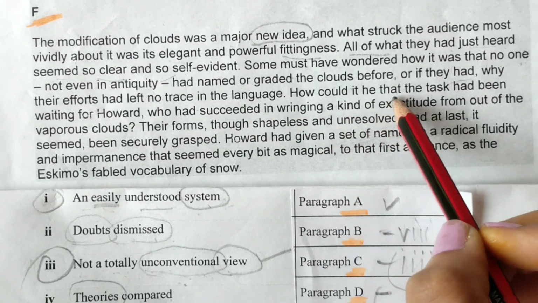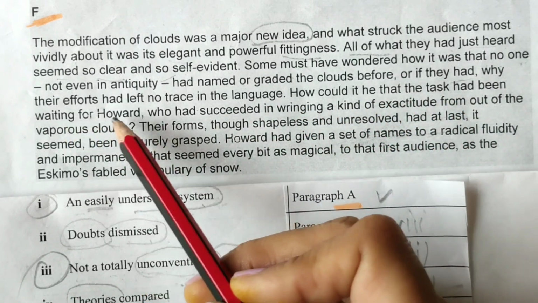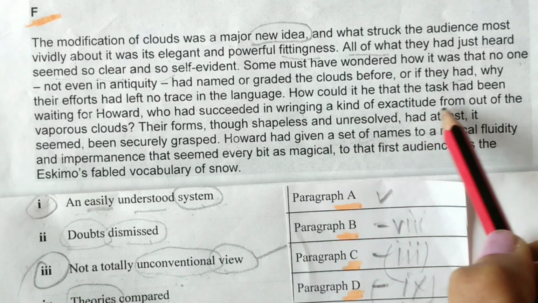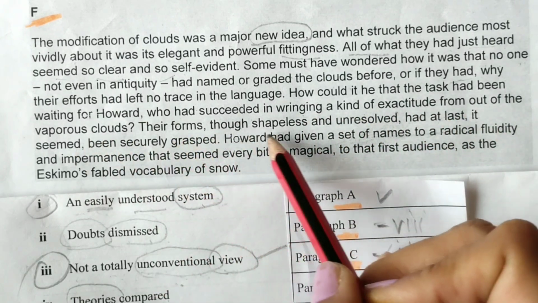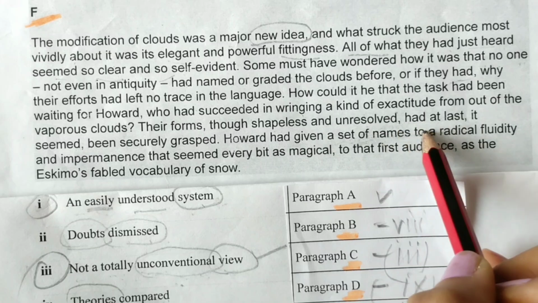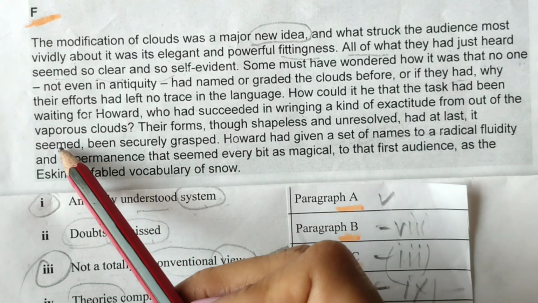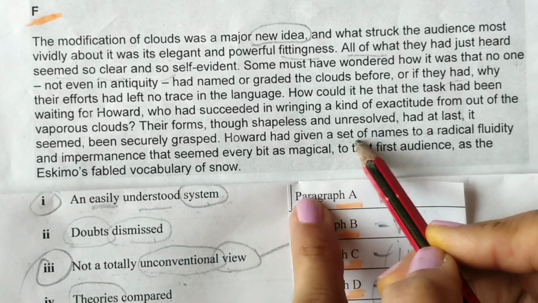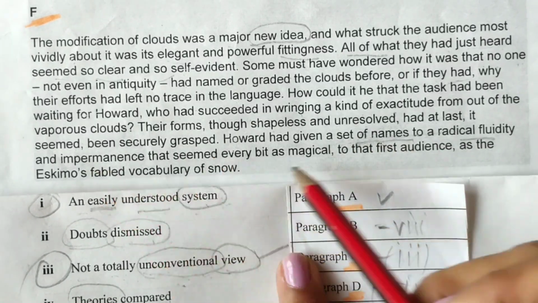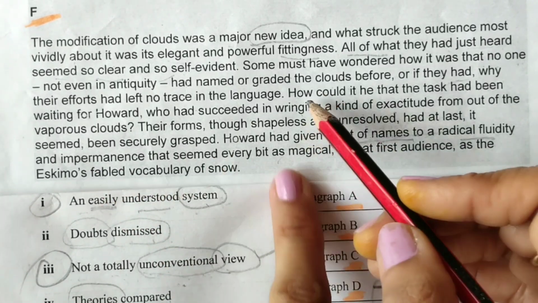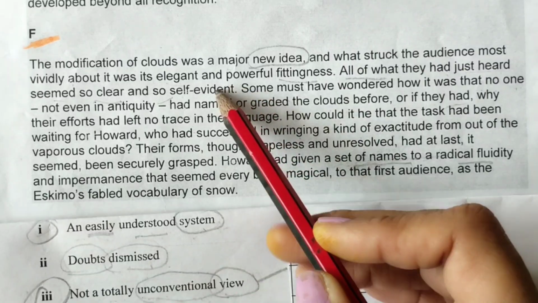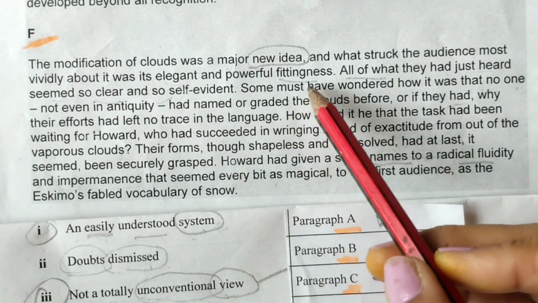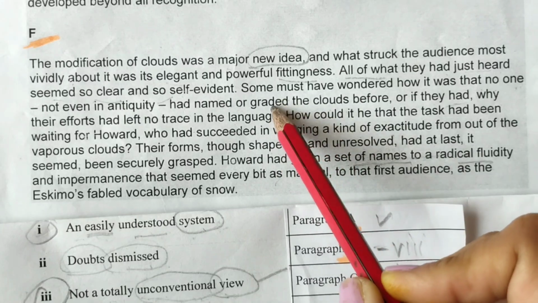How could it be that the task had been waiting for Howard, who had succeeded in writing a kind of order out of this. Their forms, those shapeless and unresolved, had at last, it seemed, been securely grasped. Howard had given a set of names to radically this and this. So whatever they are saying here, the clarification was so clear and self-evident, and this work was waiting for Howard.